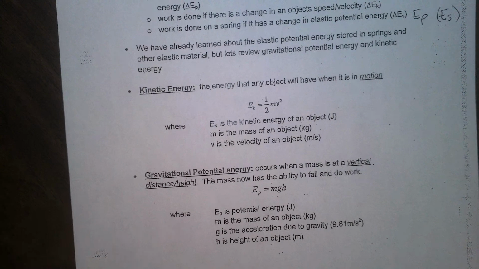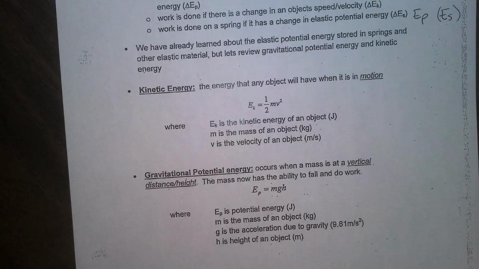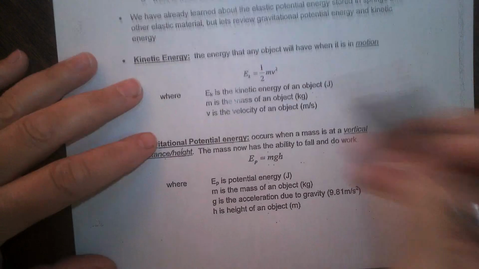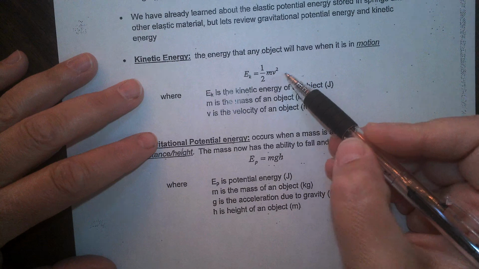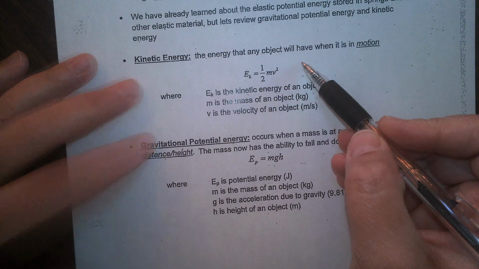Kinetic energy is the energy of an object in motion. Kinetic, right? Kinematics was the study of objects in motion. And so this is how we solve for it: 1/2 times the mass times velocity squared.